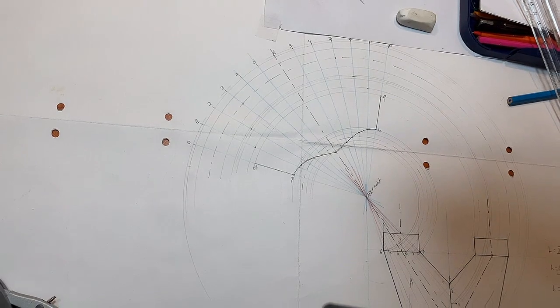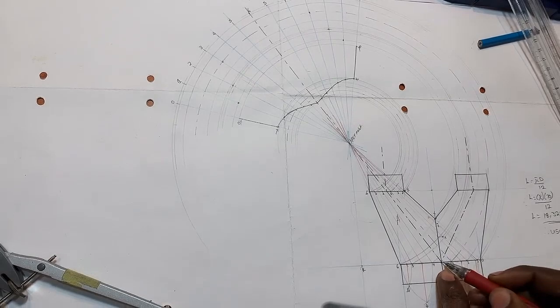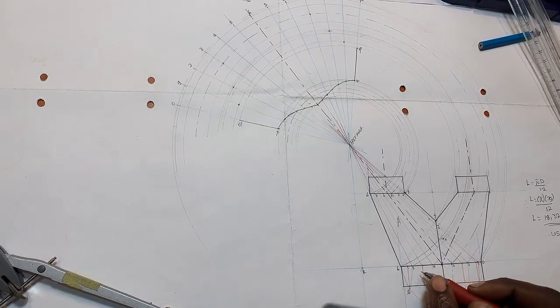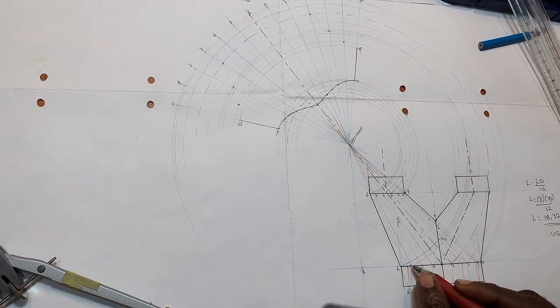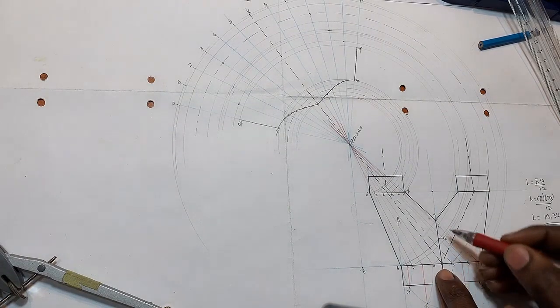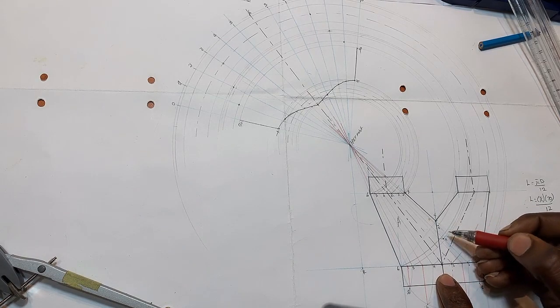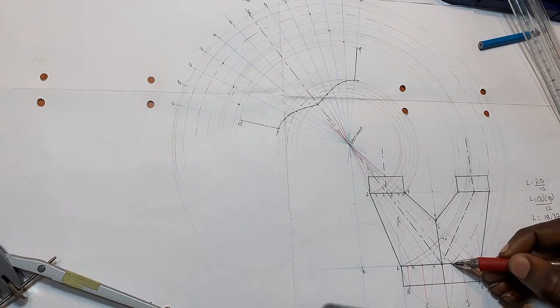You understand? Come back to your front view. Double check your front view. So once it gets to point 3, there is a bend. You understand? There is a straight horizontal bend. So which means now you are going to remember we started here, 0, 1, 2, 3.